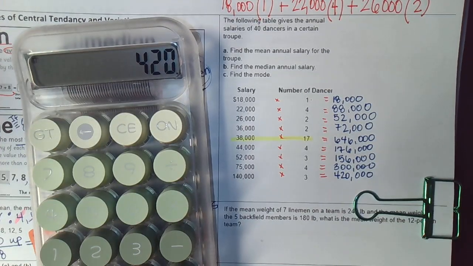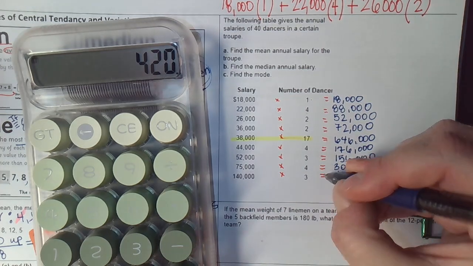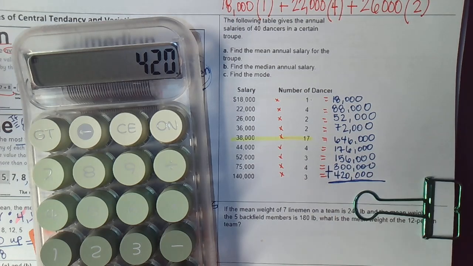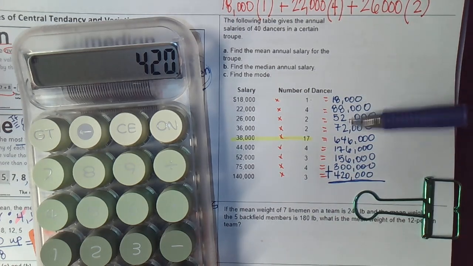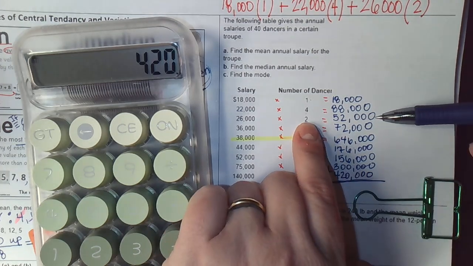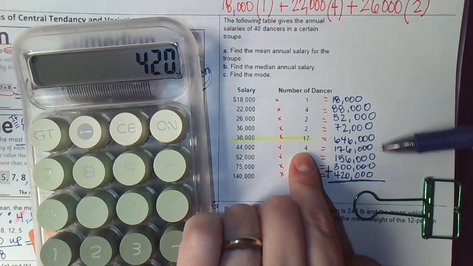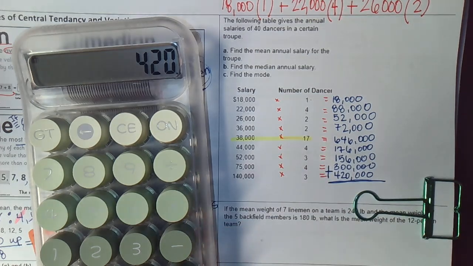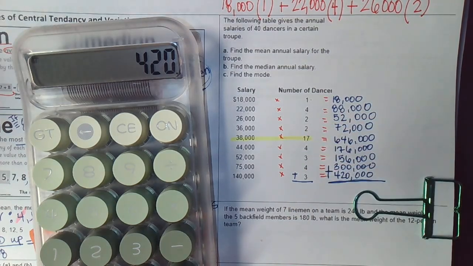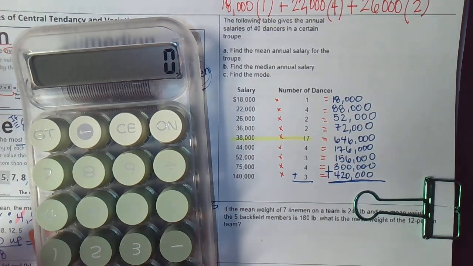Okay, so now to find the mean, we're going to add up all these numbers and divide by the total number of dancers. So I need to add up all these salaries because this represents one salary, then 4 more salaries, then 2 more salaries, 2 more, 17 more salaries, 4. Okay, you get the point. So I need to add all these up. And then I also need to add up all the number of dancers. Okay, so let's get busy.